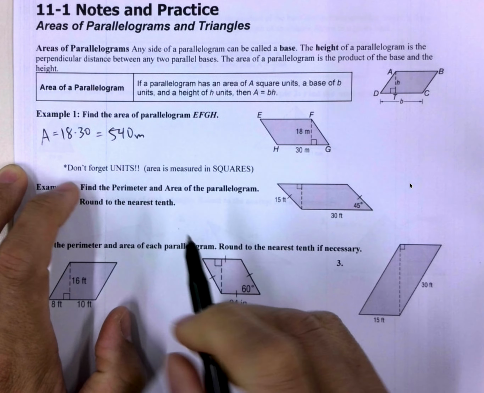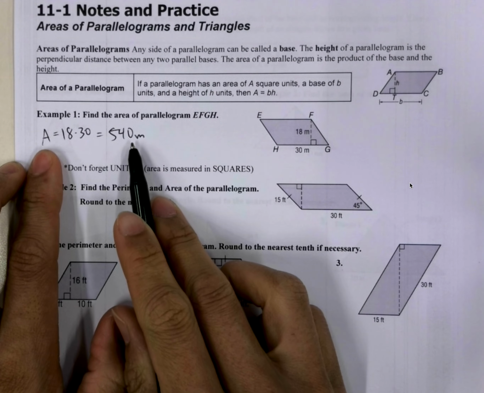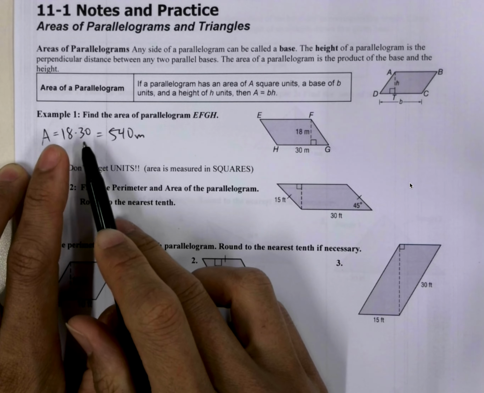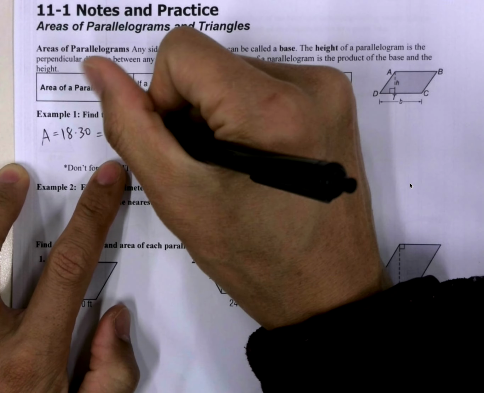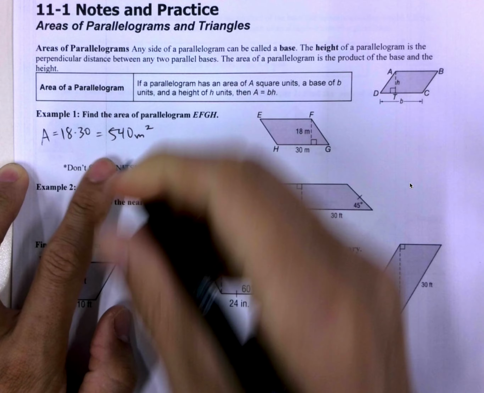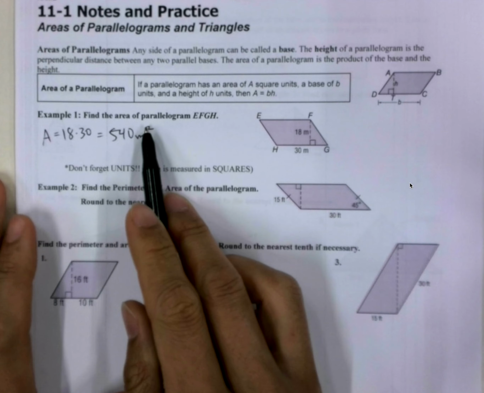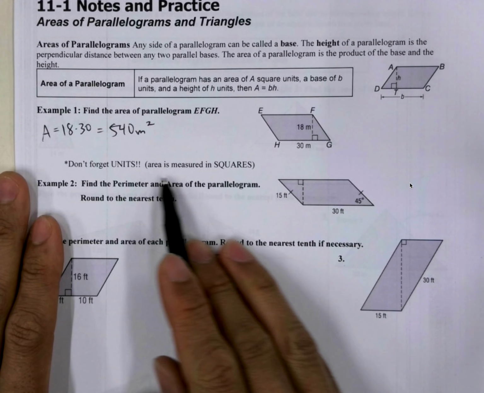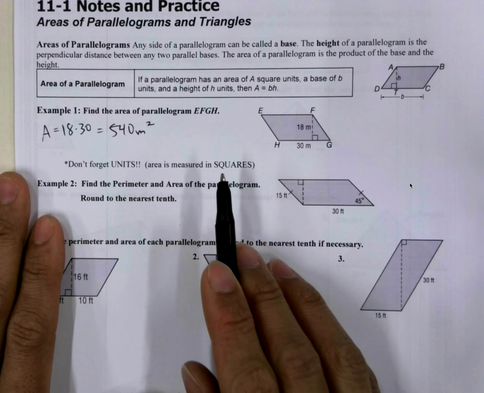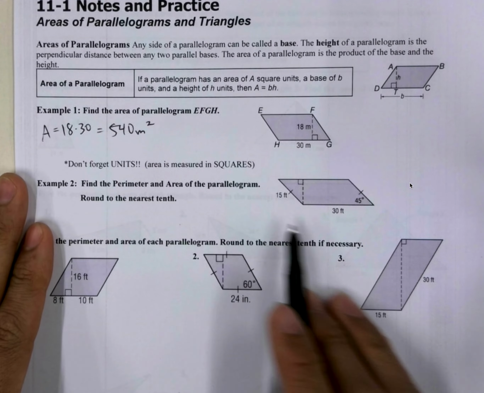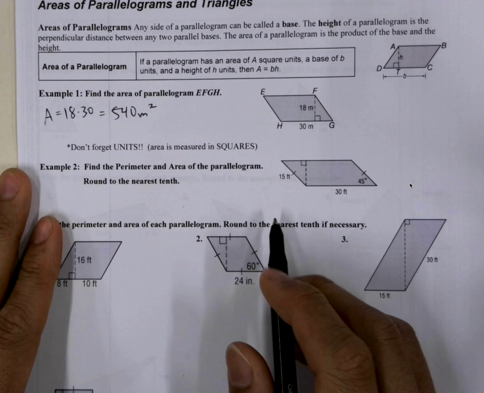And something you need to remember is when we have area, it's 18 meters times 30 meters. So the answer is 540 meters squared, right? Don't forget the units, and that area is measured in squares. So let's go ahead and do this one over here.